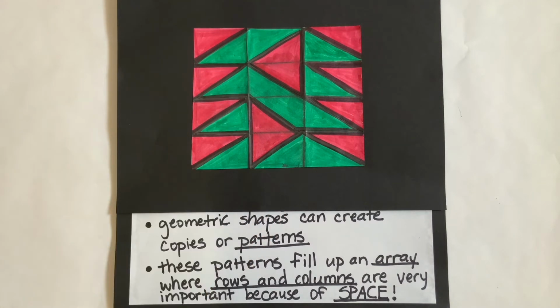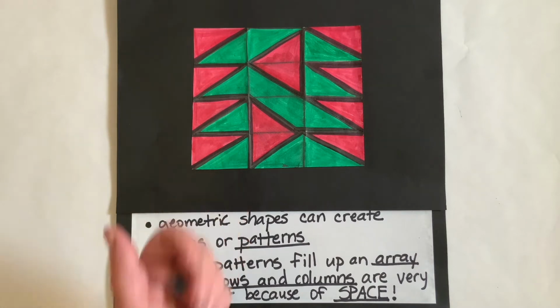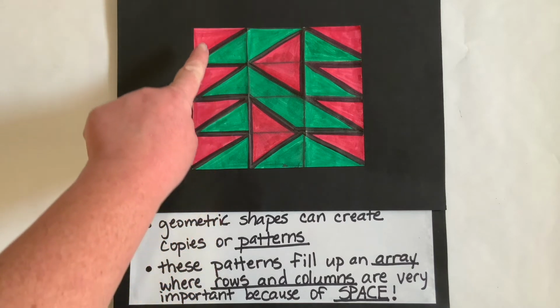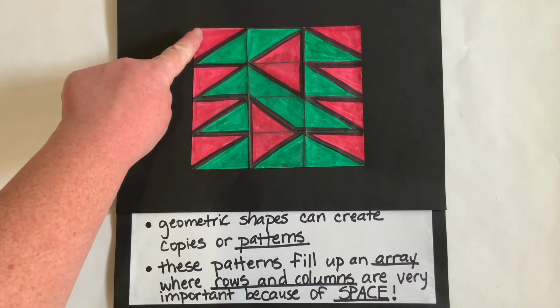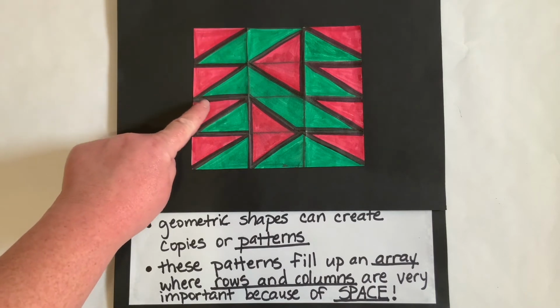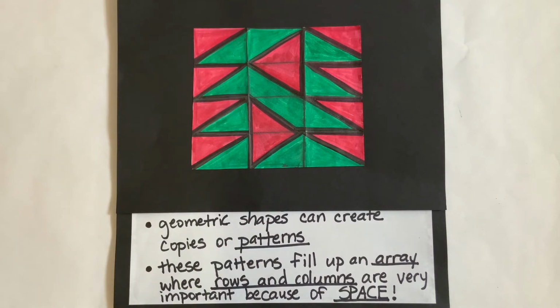So those are my patterns. Now, do you see a color pattern here? Exactly. I have a color pattern of pink and green, the only 2 colors that I used in this tessellation.